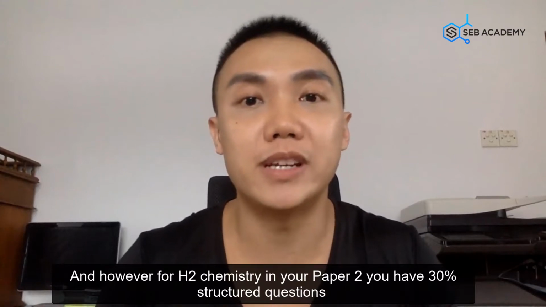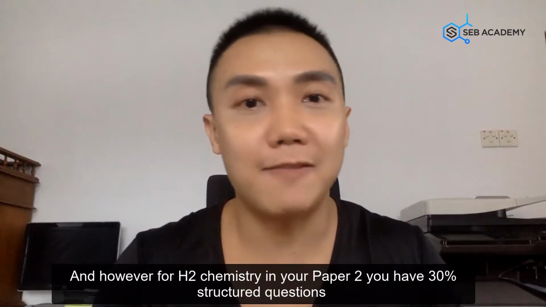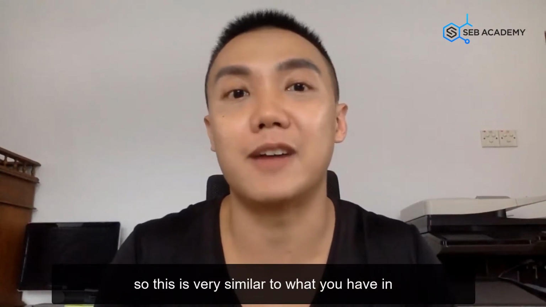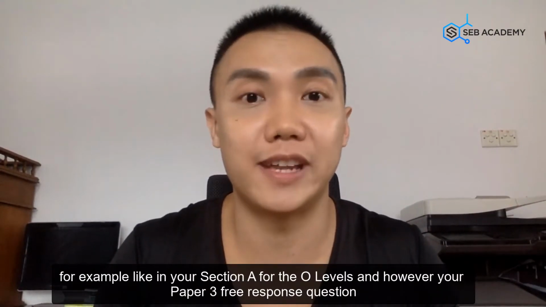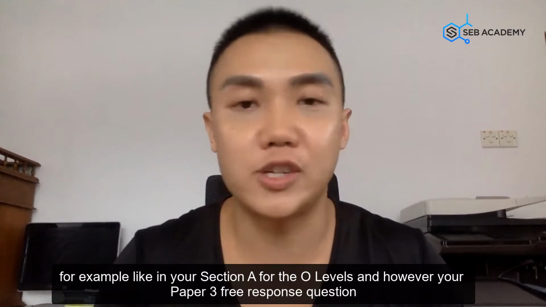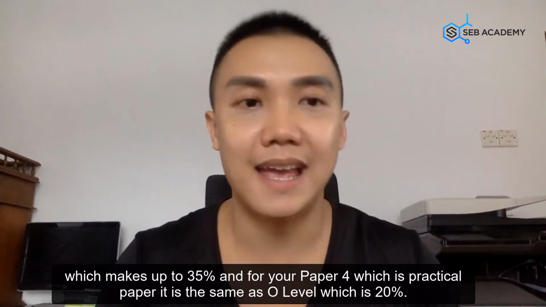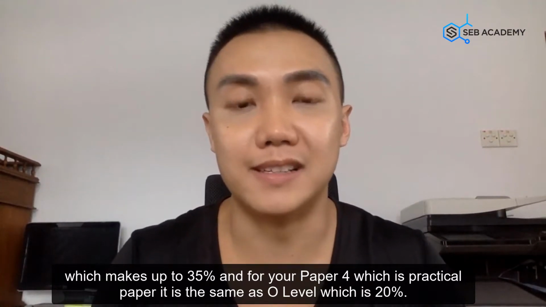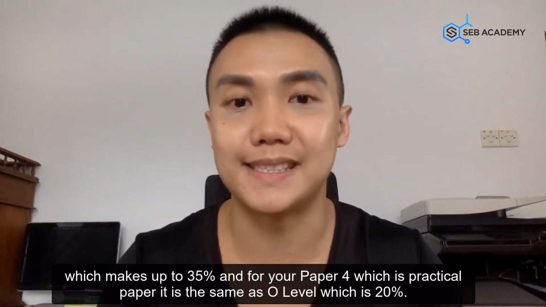However, for H2 chemistry, in your paper 2, you have 30% structured questions. So this is very similar to what you have in, for example, your section A for the O-levels. However, you have paper 3 free response question, which makes up 35%. And for your paper 4, which is the practical paper, it is the same as O-level, which is 20%.